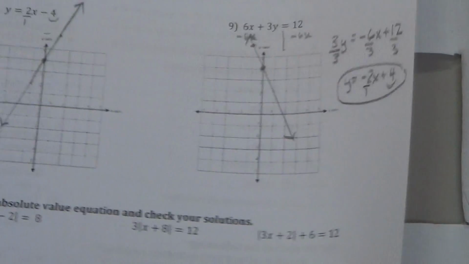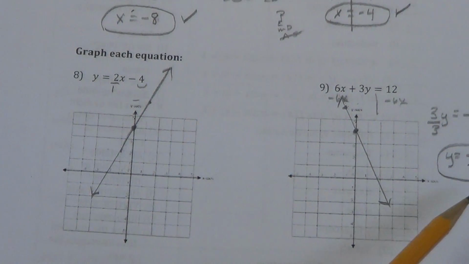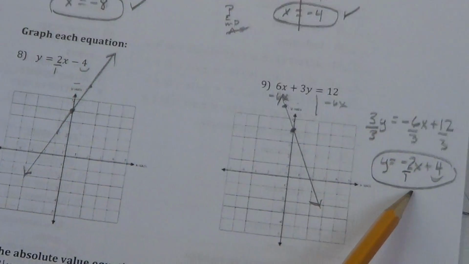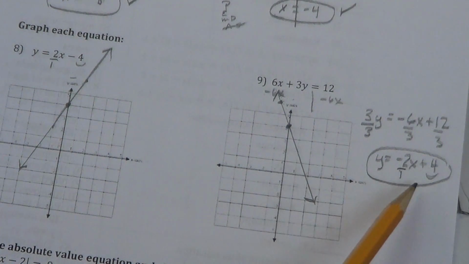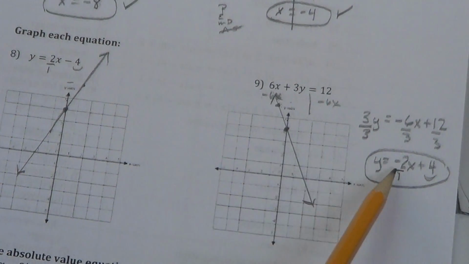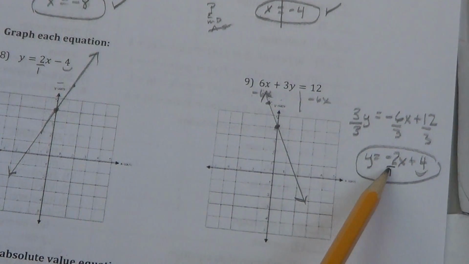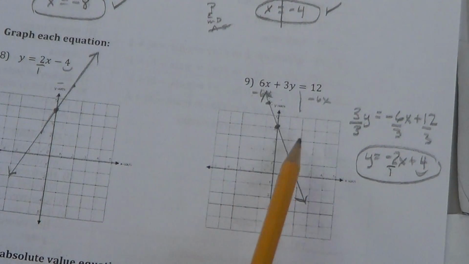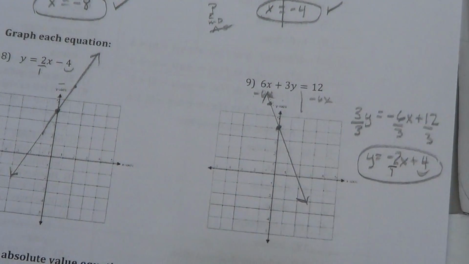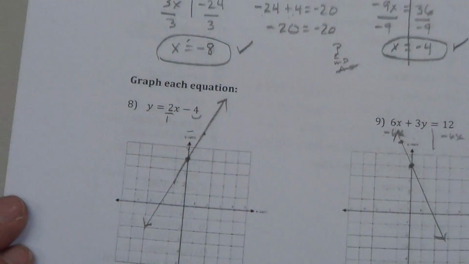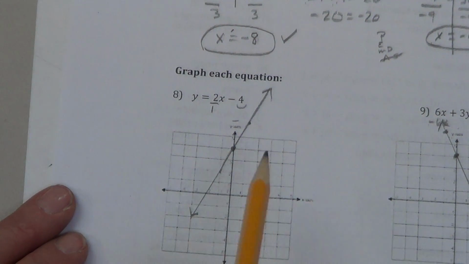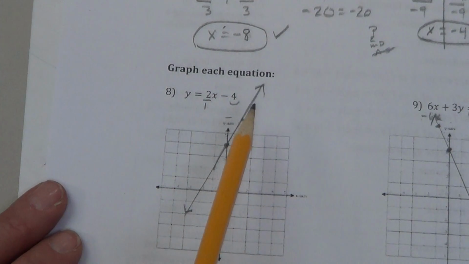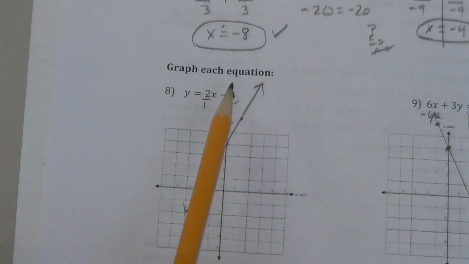Now, I wanted to show you, when you look at these, you should always double check your slope and double check your y-intercept. You notice here we have a positive 4 y-intercept and a negative 2 over 1. So a negative slope should go up to the left, and it does, and it passes through positive 4. We go to the other graph, we do the same thing. Always check them when you're all done, because sometimes there's just little errors.